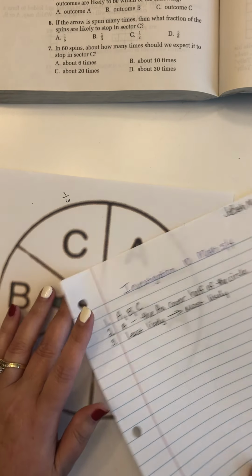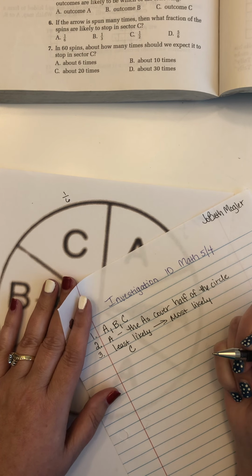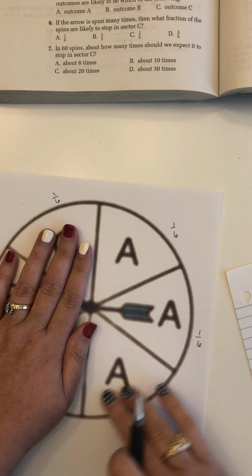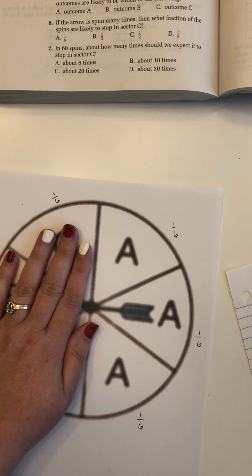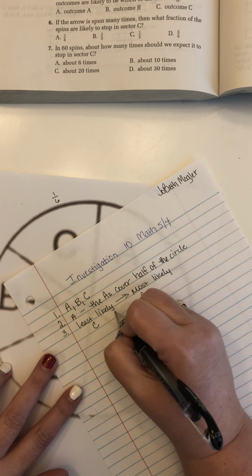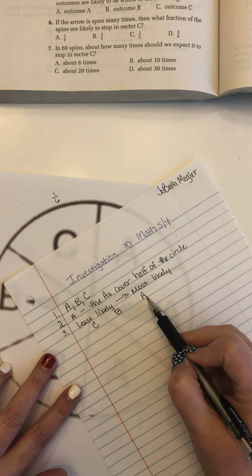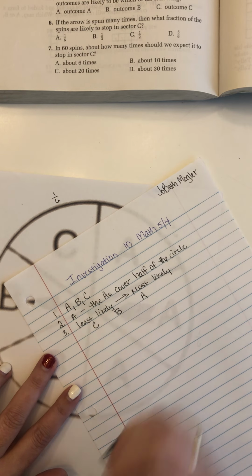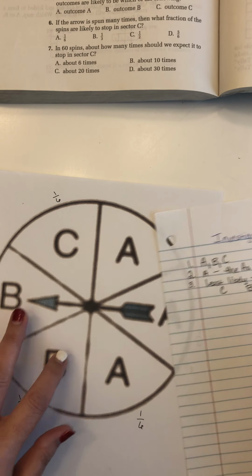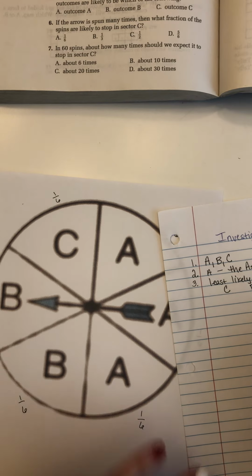So if I'm going to list it from least likely, my least likely is C. And my most likely, again, I have the most space here, is A. And the one that's kind of in the middle is B. So if I list it from least likely to most likely, the least likely is C, and then B, because it has 2 pieces, and then A, because it has 3 pieces, half the circle. A being the most likely.